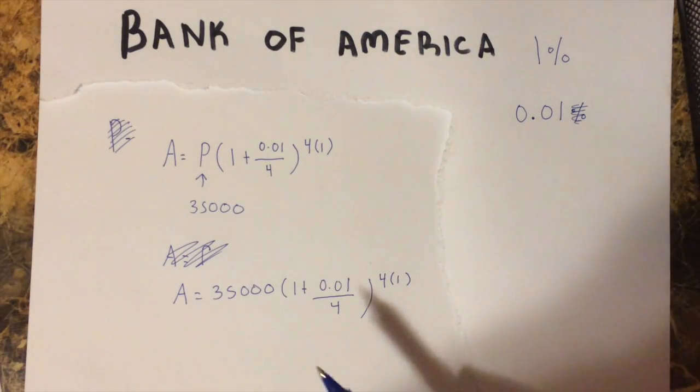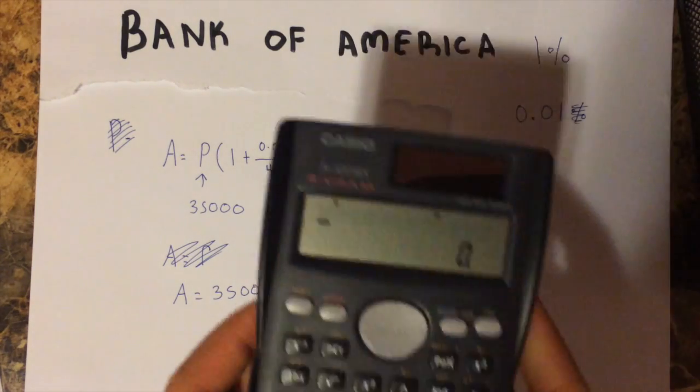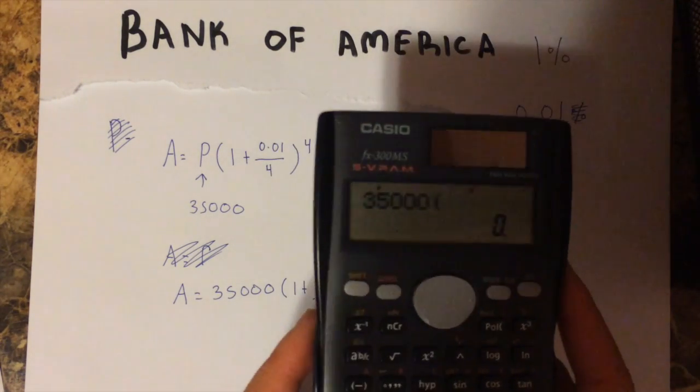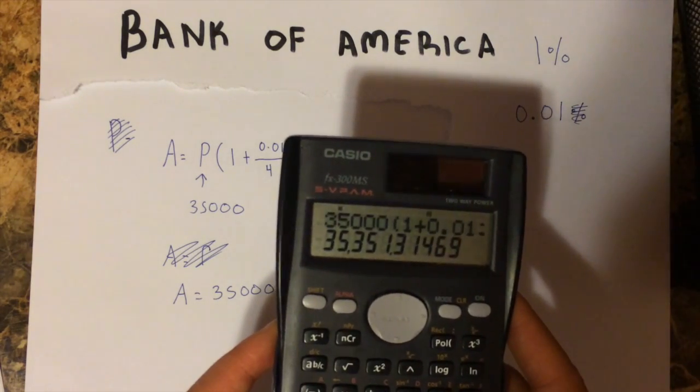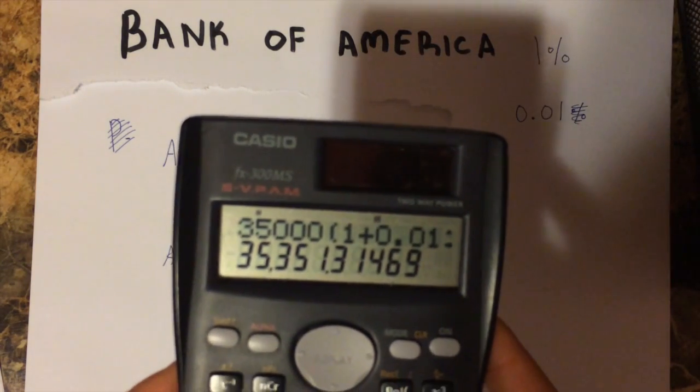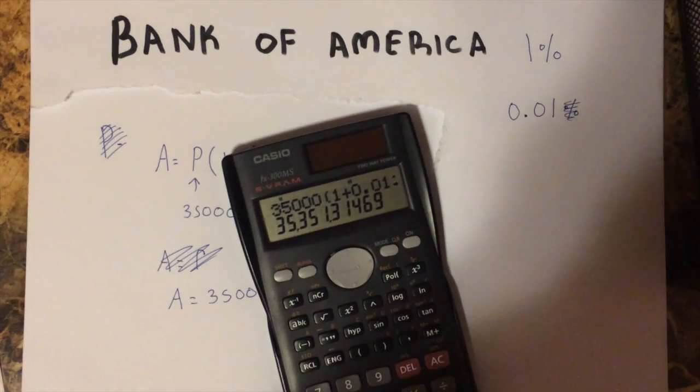And when plugged into a calculator, you get almost the same thing, only different cents.